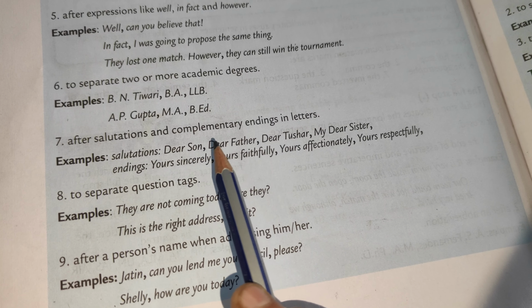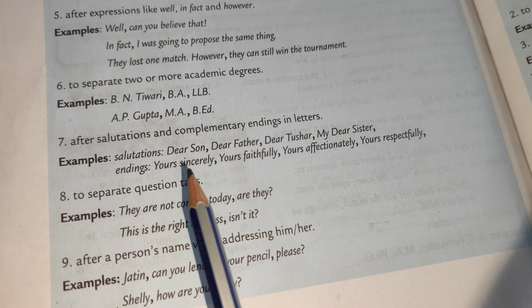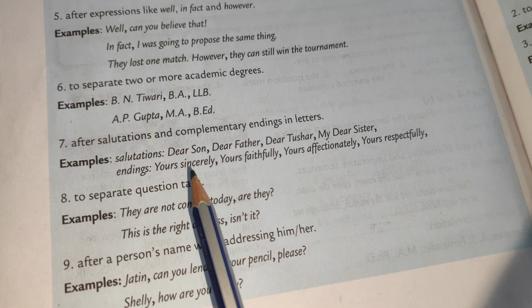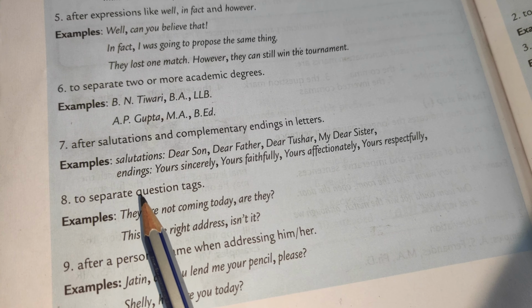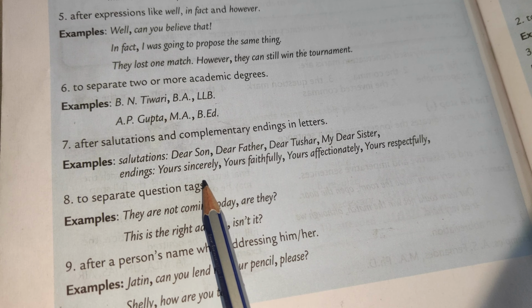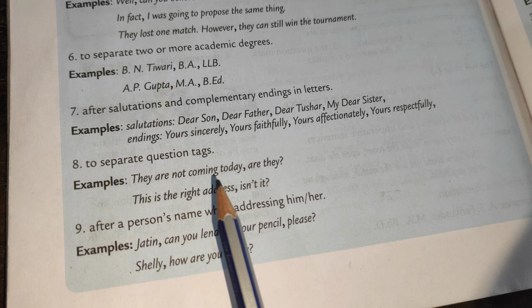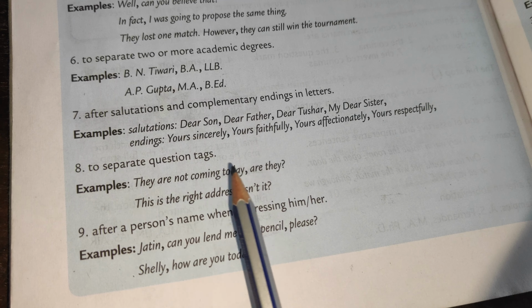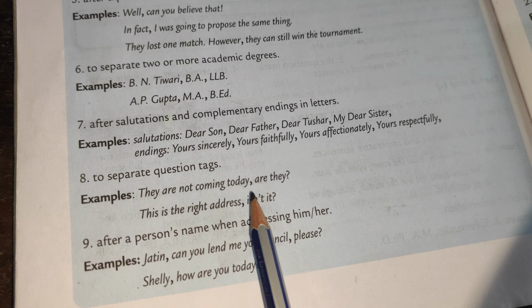After salutations and complimentary endings in letters, when we are writing salutations in letters, dear sir, dear father, dear Tushar, my dear sister, and endings also, yours sincerely, yours faithfully, when these situations are there, then we are writing the comma. To separate question tags, when we are using the question tags, the statement and the question tag are separated with the help of comma.